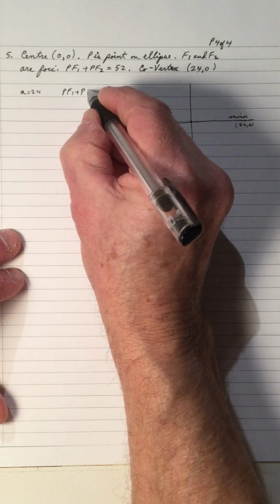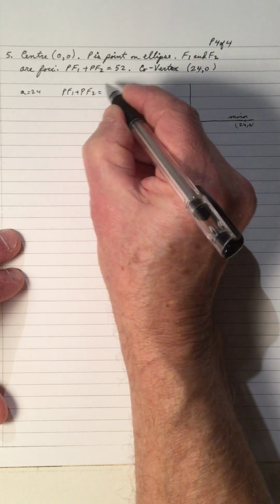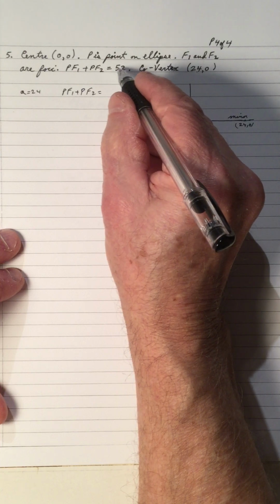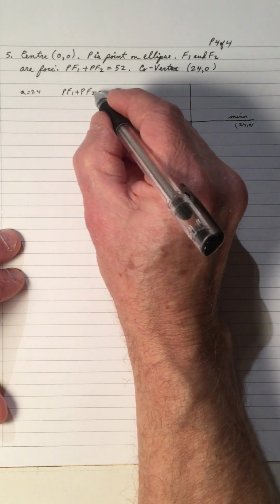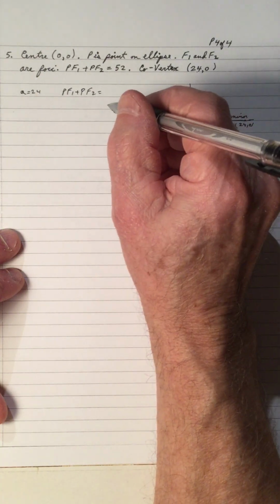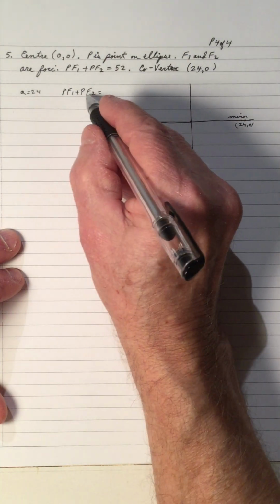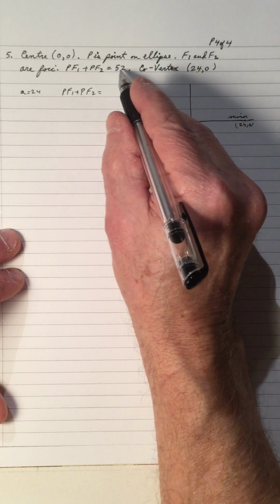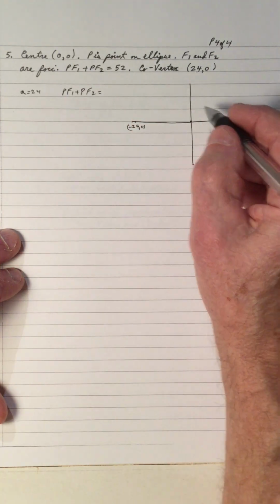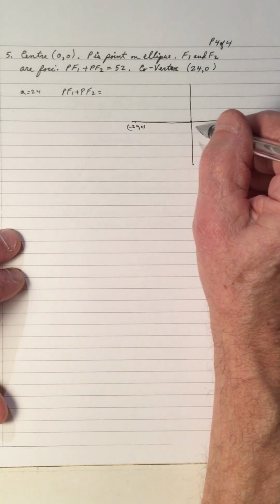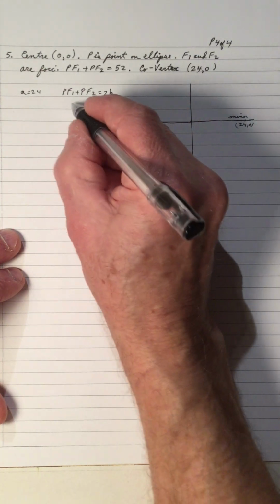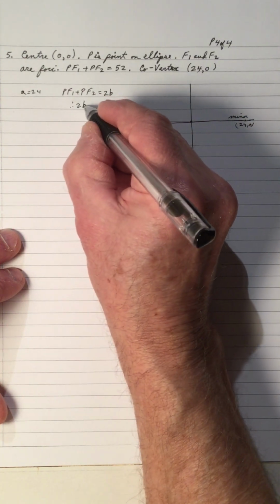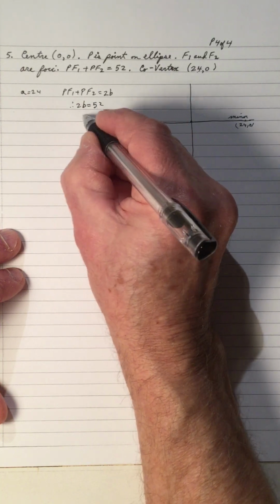And now we have PF1 plus PF2. PF1 plus PF2 is equal to 52, but PF1 plus PF2 is either equal to 2A or 2B. F is on the foci, on the major axis. The major axis is vertical, so it has to be 2B. Therefore, 2B must be 52.